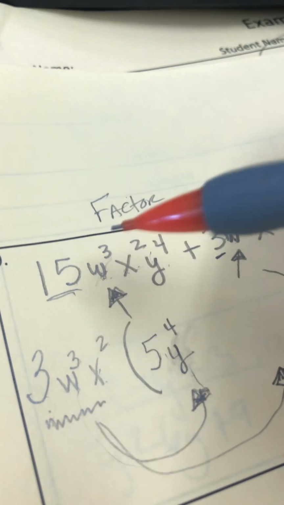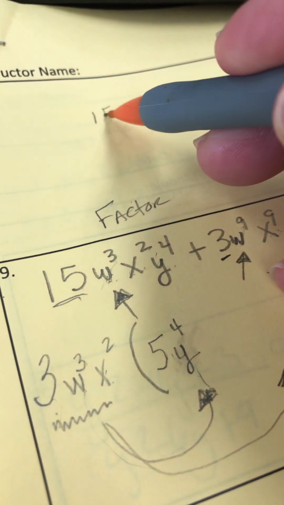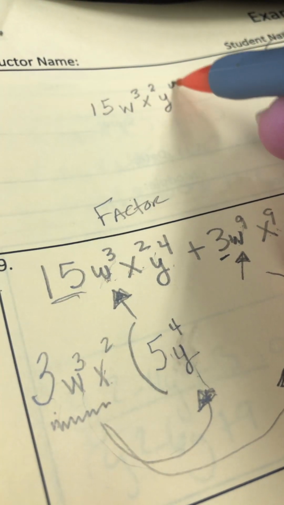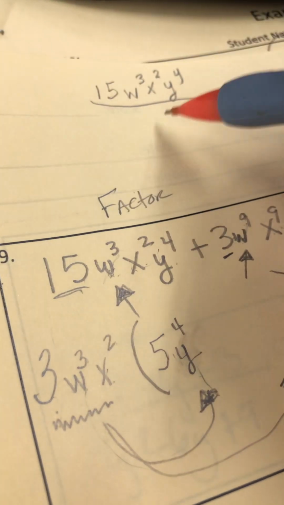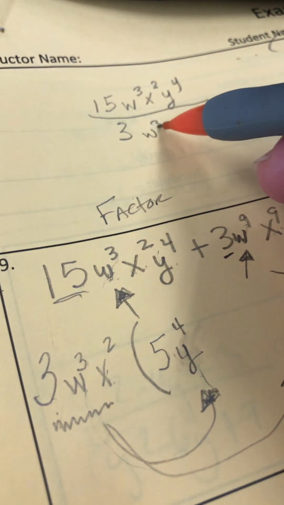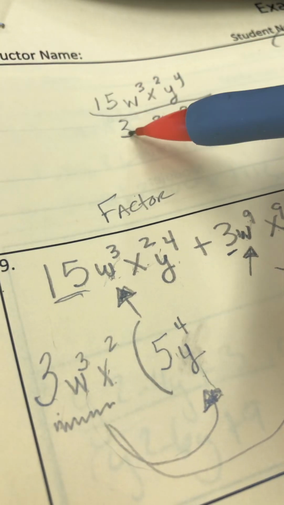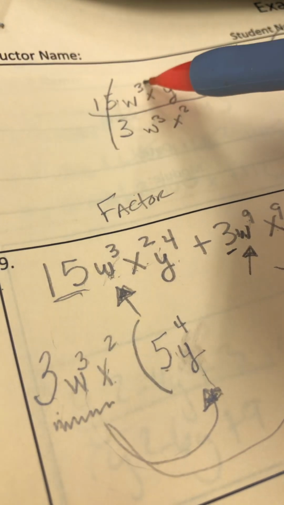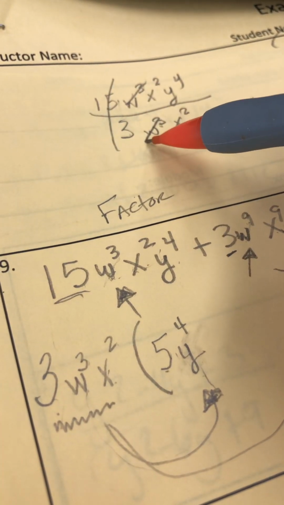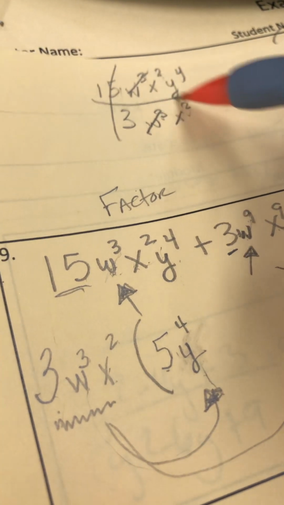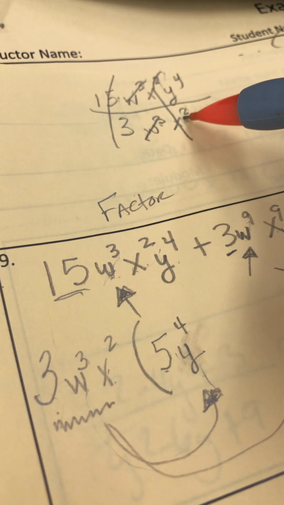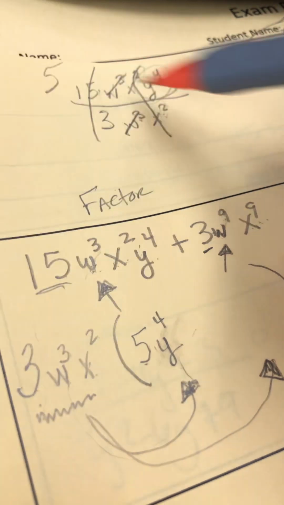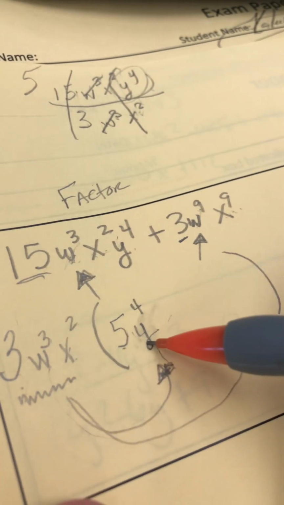Another way to look at it is we could have written this whole thing as a division problem where we take 5W to the third, X to the second, and Y to the fourth, and we divide it by what we said was common, 3W to the third, X to the second. Well, when you do this, you end up with the 5. That takes care of that. The W to the thirds cancel out. 3 minus 3 is 0. I have 0 W's left. X to the second over X to the second, subtract those exponents. You have 0 X's left. And then you have a Y to the fourth left on top. So you had a 5Y to the fourth. And that's what we have here.